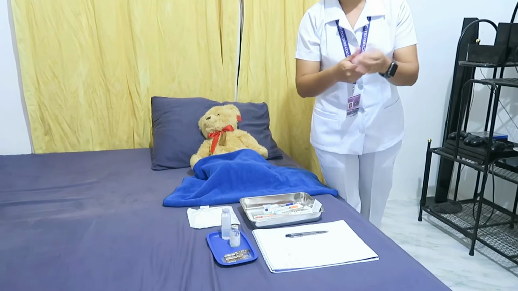Now let's proceed to the other parenteral medication, which is the intramuscular medication. So let's prepare. So first is to perform hand hygiene and observe other appropriate infection prevention procedures. This is to deter the spread of microorganisms. So let's perform the hand hygiene.